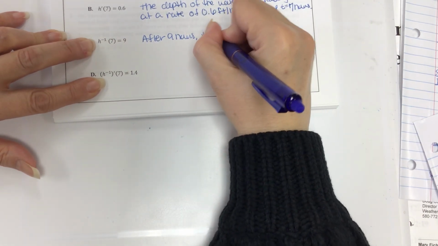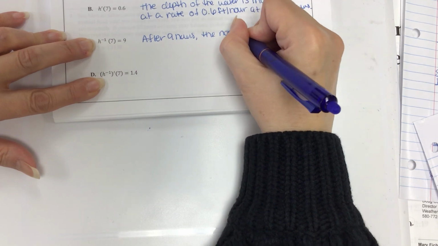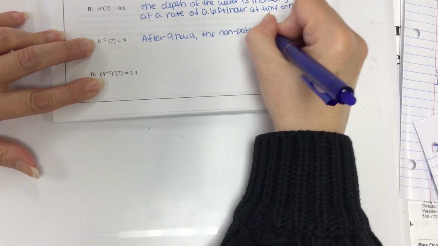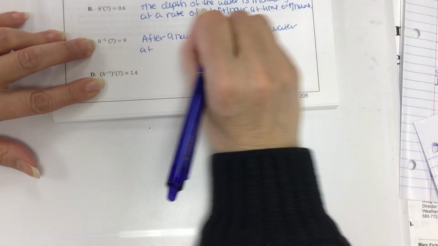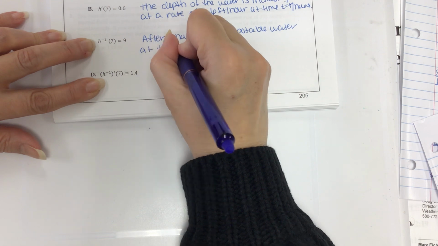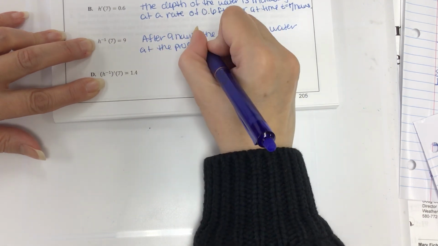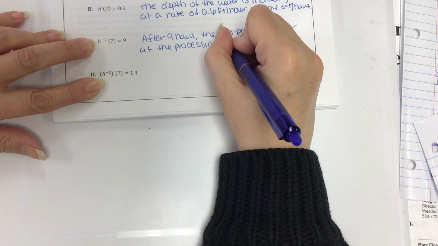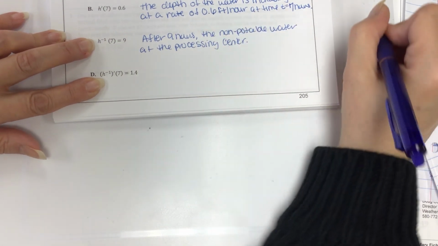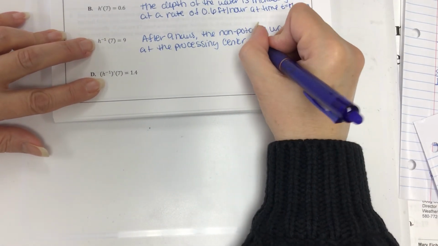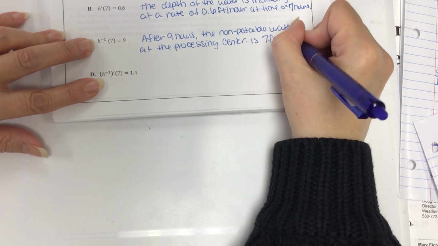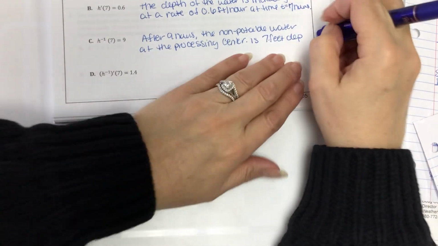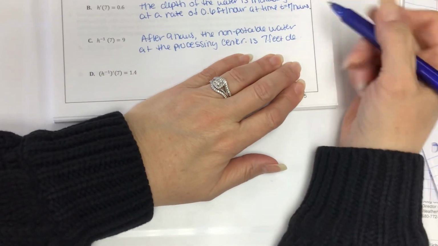The non-potable water at the processing center, always want to tie it back to what we're talking about, is what? 7 feet. Yep.